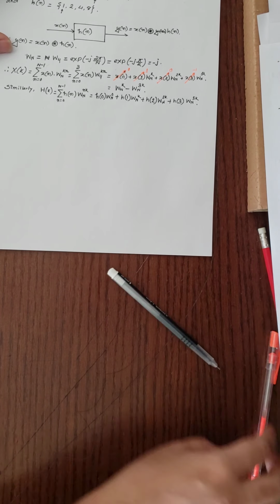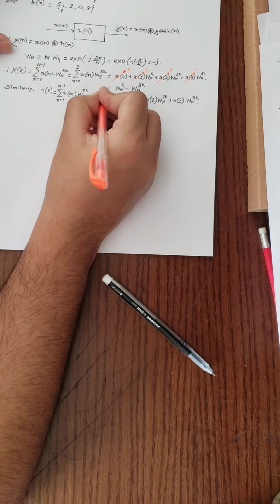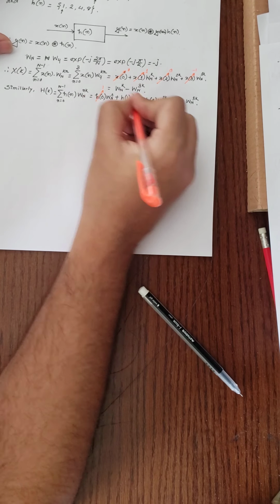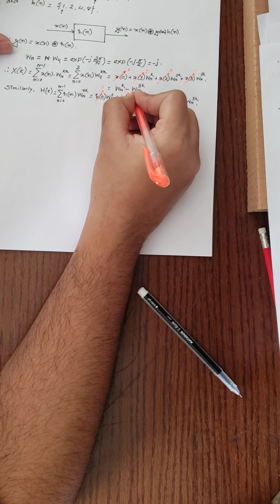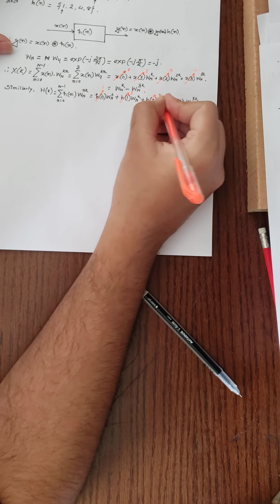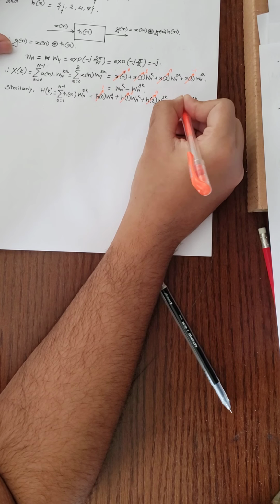Very well, once again we plug in the value of h(0), which is equal to 1, h(1) is equal to 2, h(2) which is 4, and h(3) which is 8.